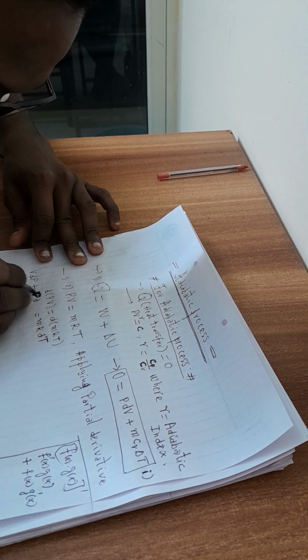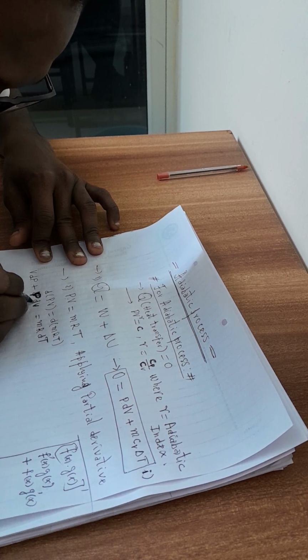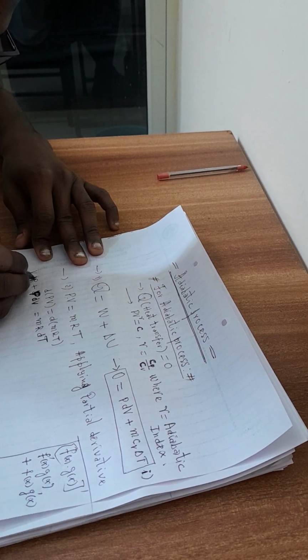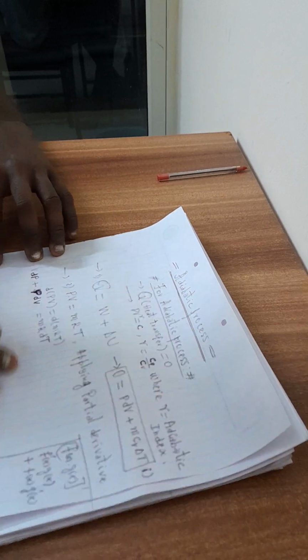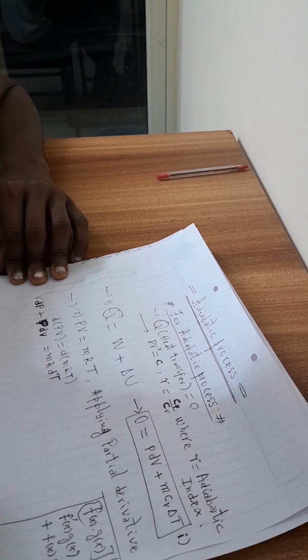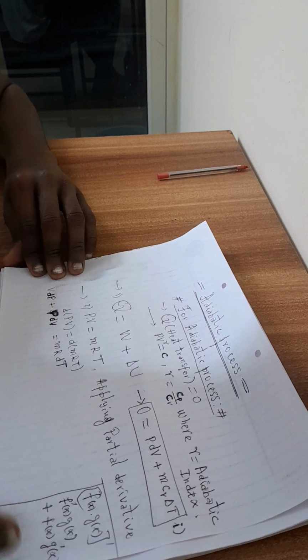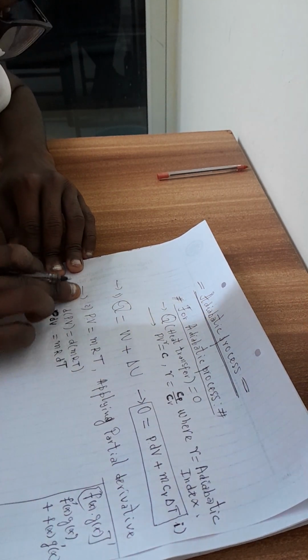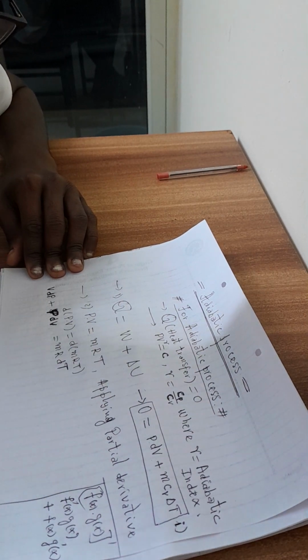Now p will be constant, and v is the variable here. That's the one. We just apply the product rule, when we have two functions multiplied, for partial derivatives. This is one function and this is the other. We just differentiate these two functions.